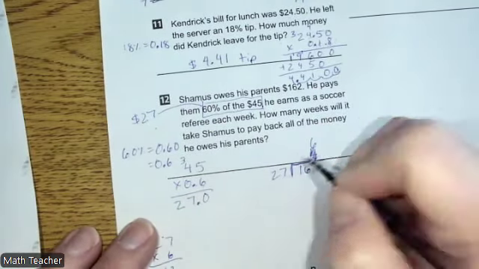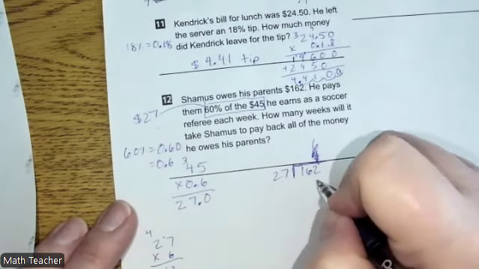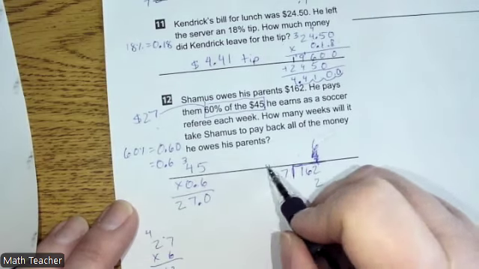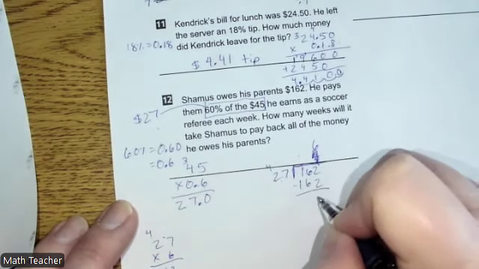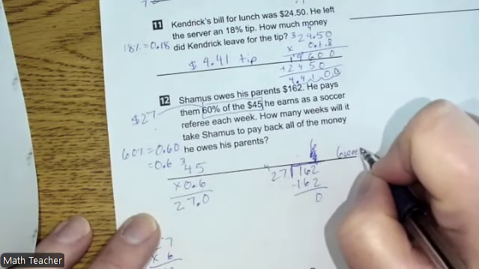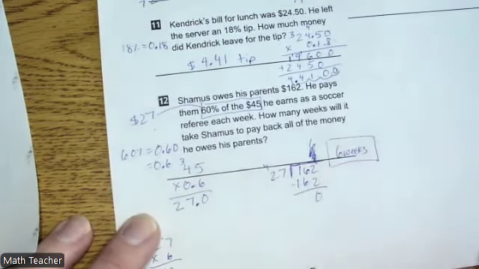Okay, so 6 times 7 is 42, right? The 2, carry the 4. 6 times 2 is 12, plus the 4 we carried is 16. Okay, so that is 6. So it will take him 6 weeks to pay back his parents. Okay, number 13.